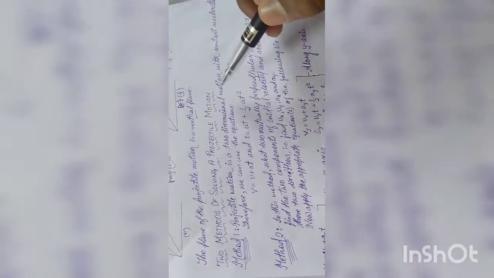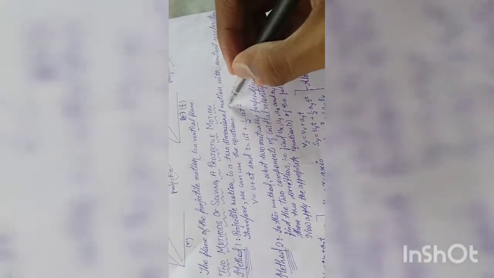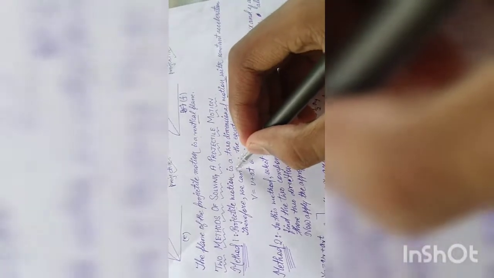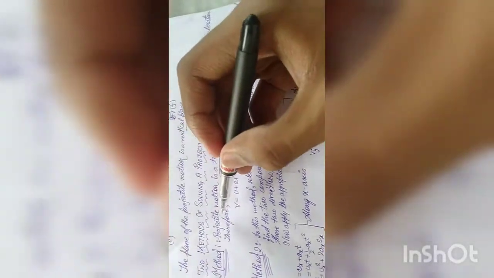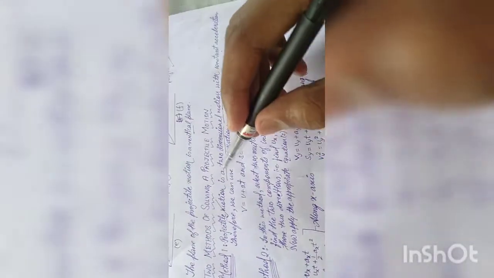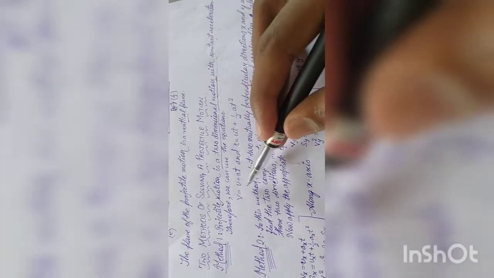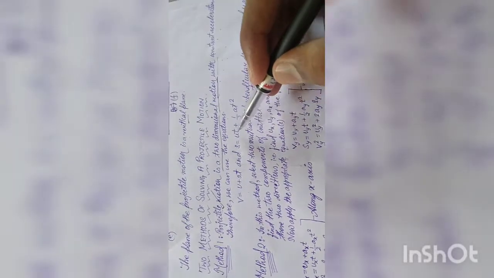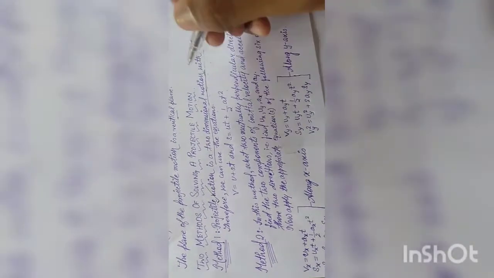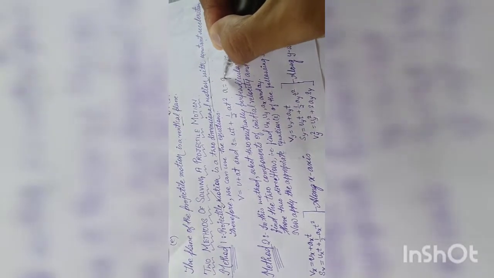Now come the two methods of solving projectile motion. The first method: projectile motion is a two-dimensional motion with constant acceleration. Please be careful with this line. They can ask a simple MCQ question, parabolic motion with constant acceleration, and among the options you can easily tick yes, it's projectile motion. Therefore, we can use the equations v equals u plus at and s equals ut plus half at squared, where a is equal to g.